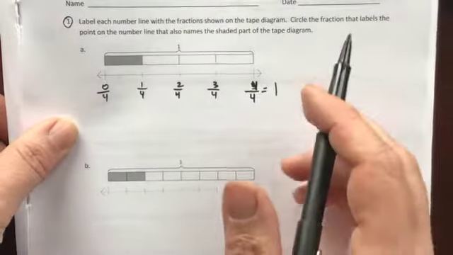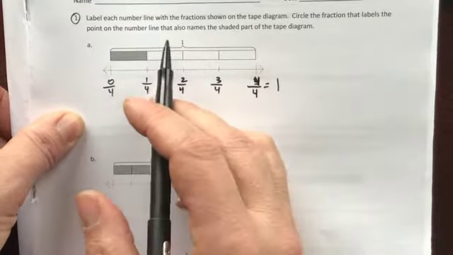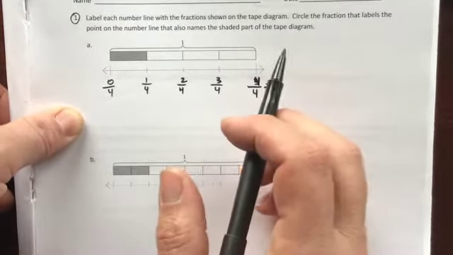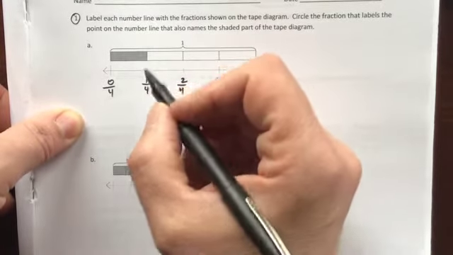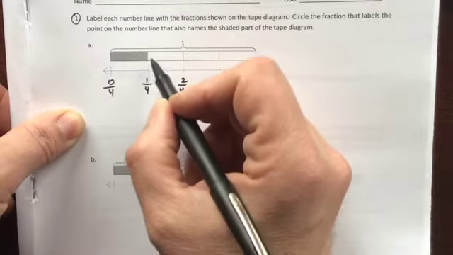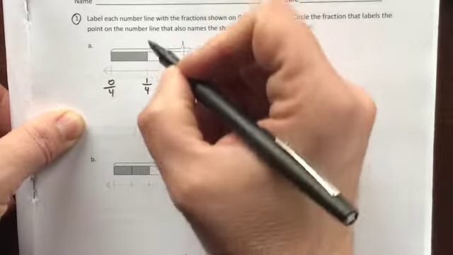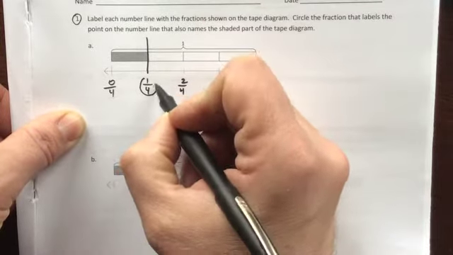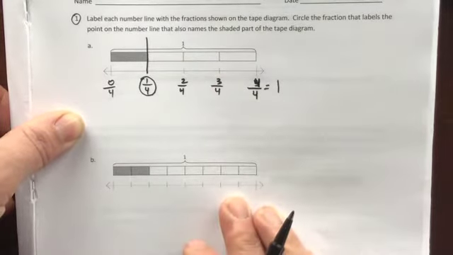Okay, now it says circle the fraction that labels the point on the number line that also names the shaded part of the tape diagram. In other words, where is my shaded part meeting up with my number line? I can see that my shaded part is ending here, so my shaded part represents 1/4.